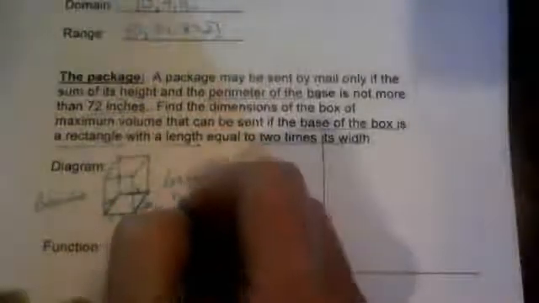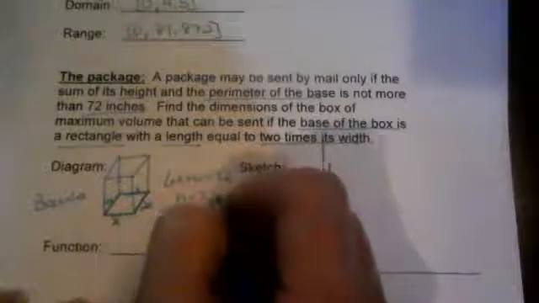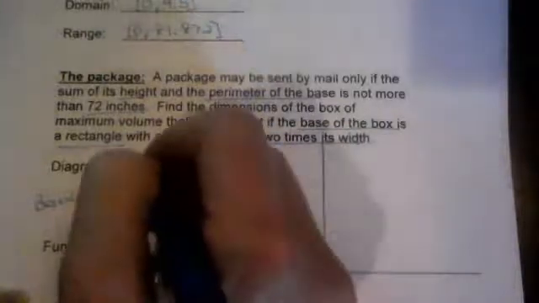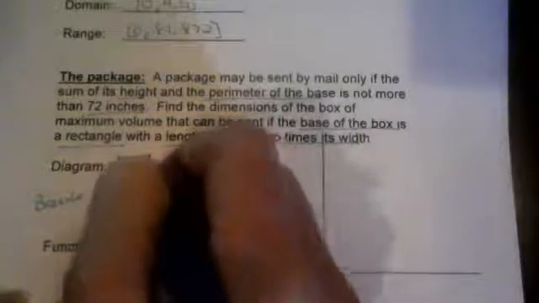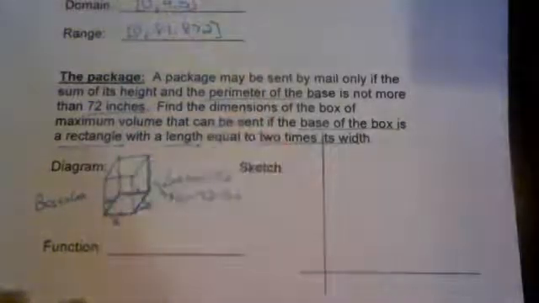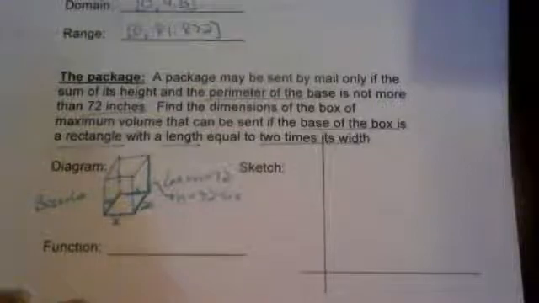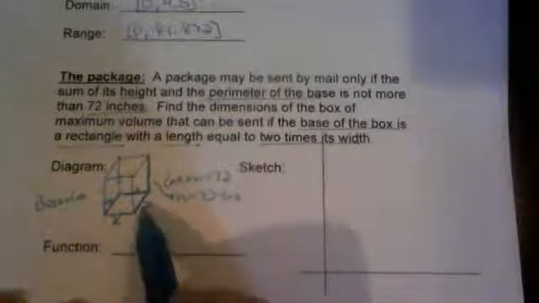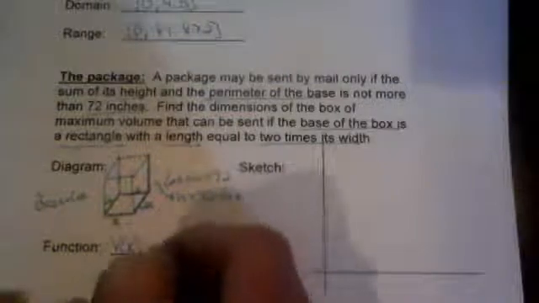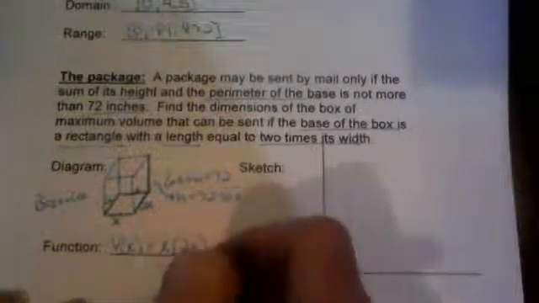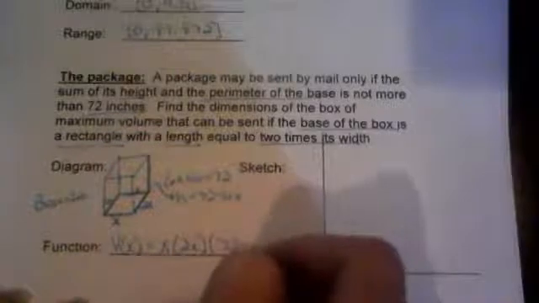So my height would equal 72 minus 6x. So now I've got my length, my width, and my height. So for my volume function, I've got x times 2x times 72 minus 6x.